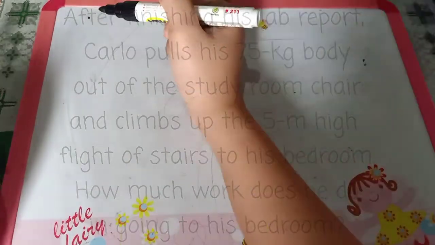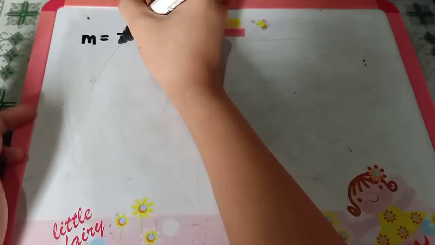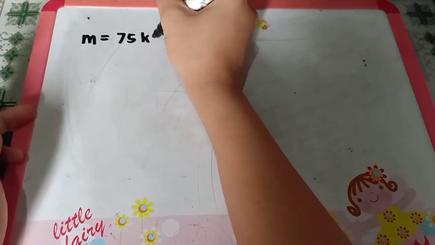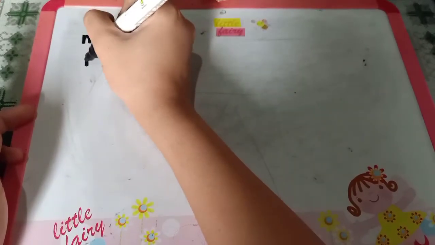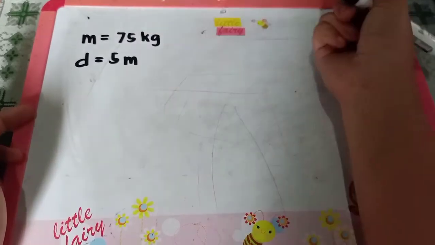Okay, before solving any problem, the first step that we are going to do is to identify the given. We have in the problem the mass of Carlo, which is 75 kilograms, and the displacement or the height of stairs, which is 5 meters.